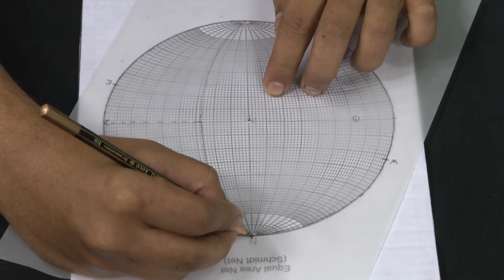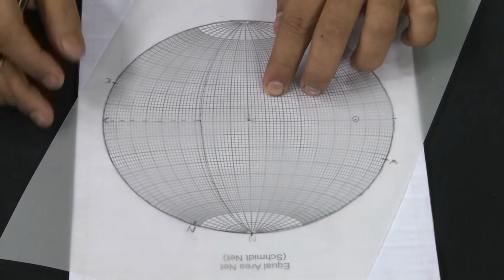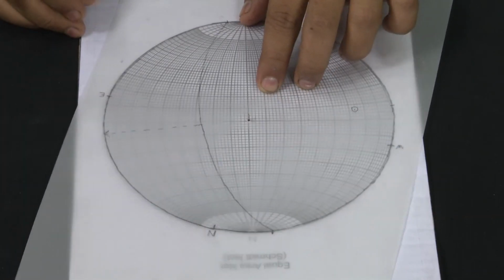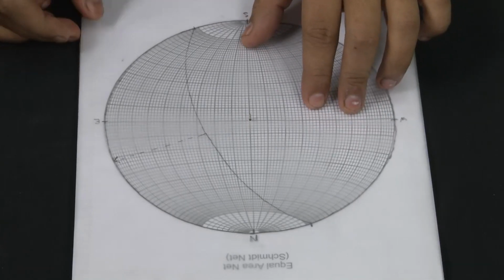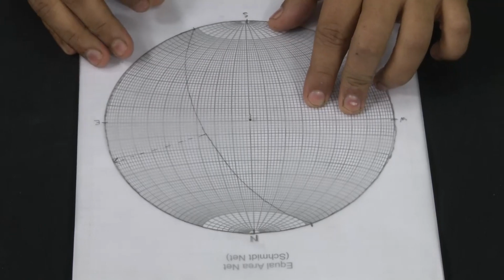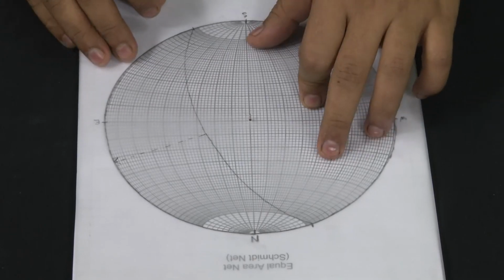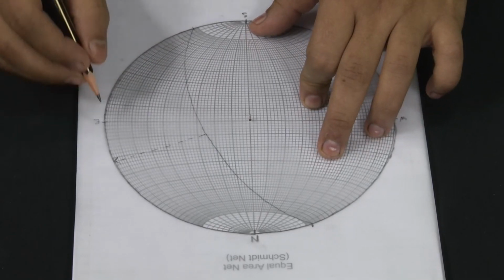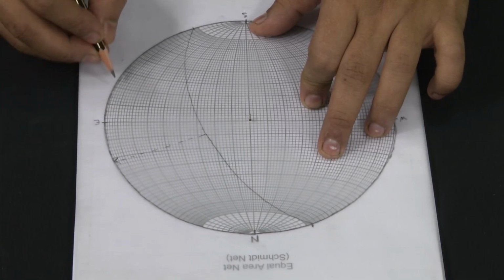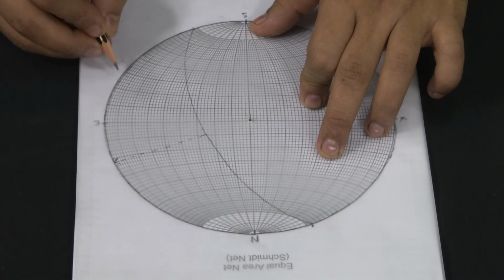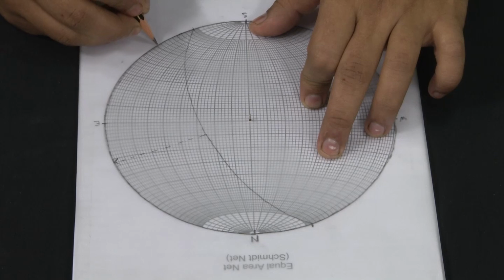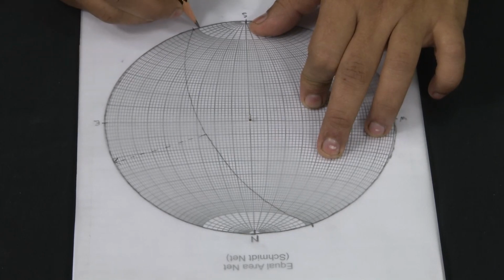So, clearly this would be one end, and this would be another end of the strike. Now, we will again rotate and bring it to coincide with the north, and we see that the strike is around, if this is 90 degree, this is 100, 110, 120, 130, 140, 150, 160.